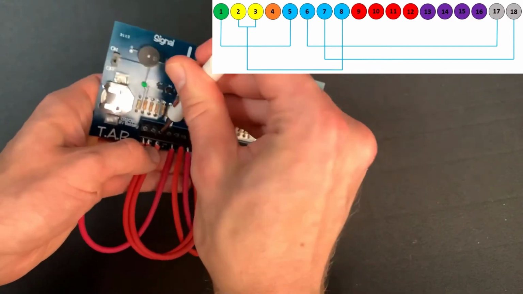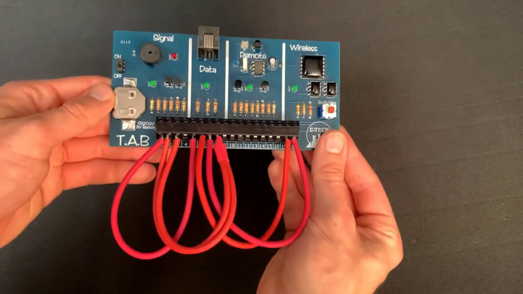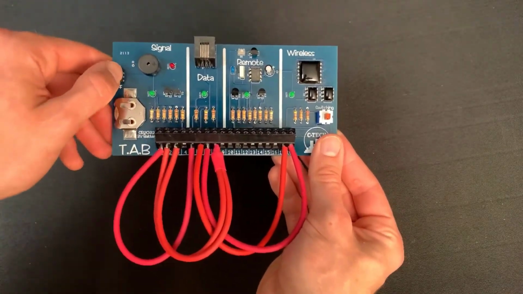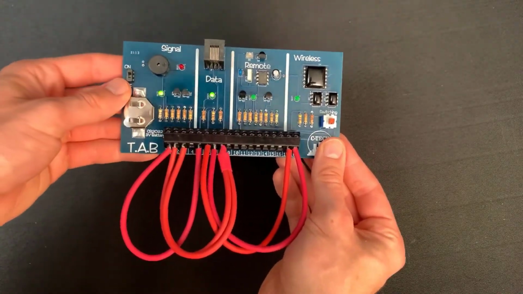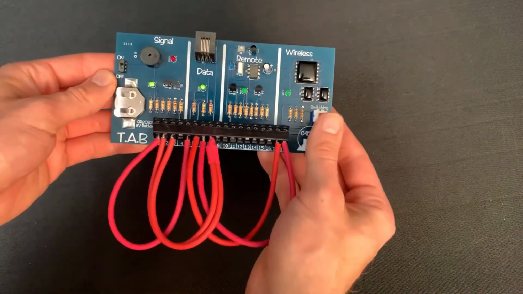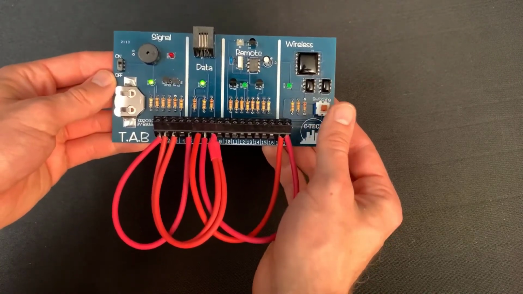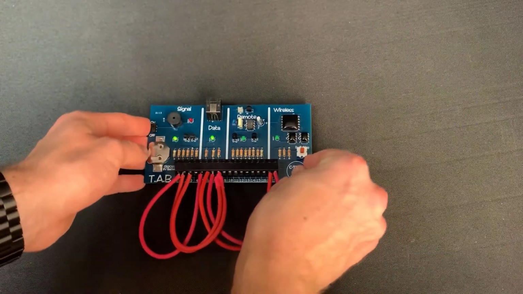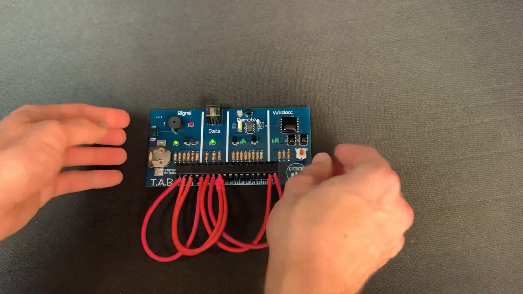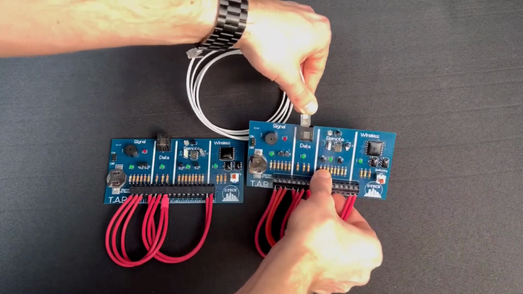You can now test the connectivity of your tab. To do this, you will need to turn on your tab, and you will look to see a green LED in the data section. When you press the red switching button, you should also hear a beep as well as see the red LED in the signal section light.